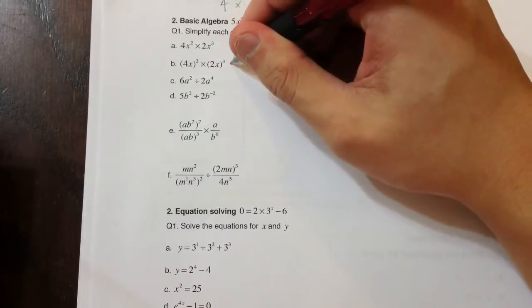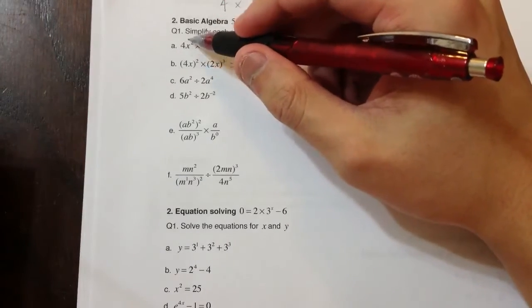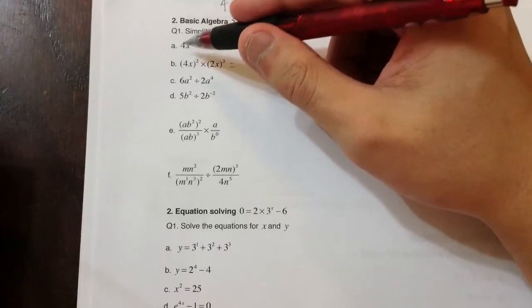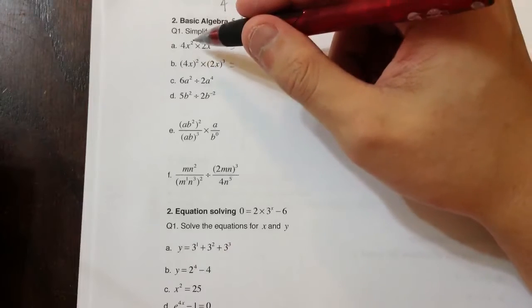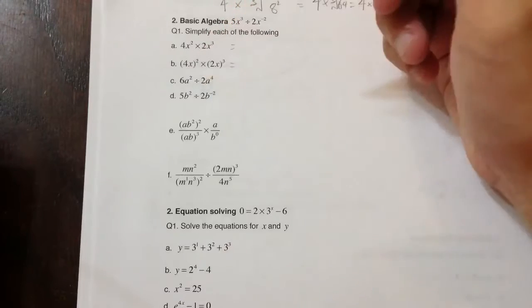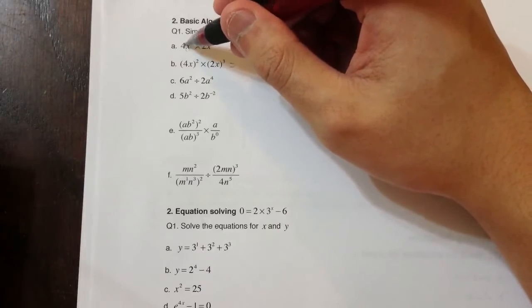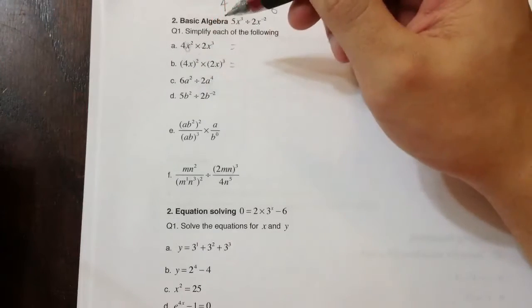But the first thing I want to talk about is the difference between, is this 4 being squared or not? 4x squared, is the square happening to the 4? No, it's only happening to the x. If we wanted it to happen to the 4, we'd put a bracket around it. Okay, so the square only affects the letter directly below it unless there's a bracket around it.